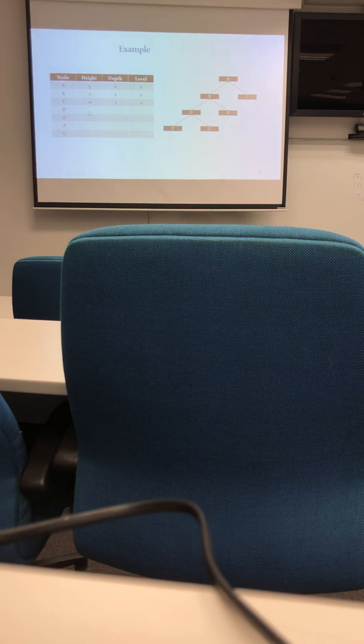What is the height of D? 1. Yeah, the longest path from D to a leaf, DF or DG, both paths have 1 edge. So the height is 1. How about the depth of D? 2.